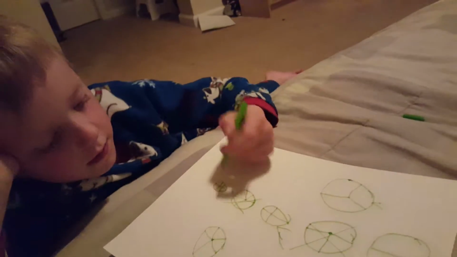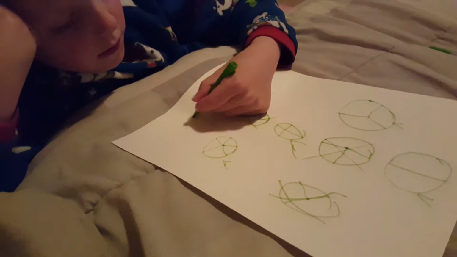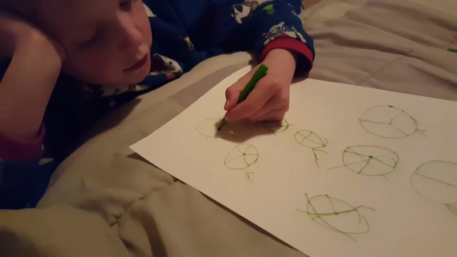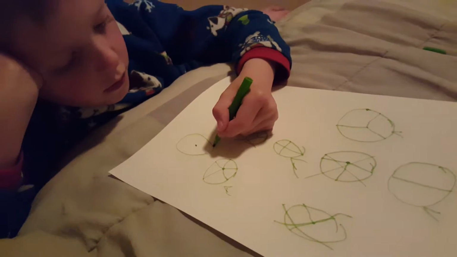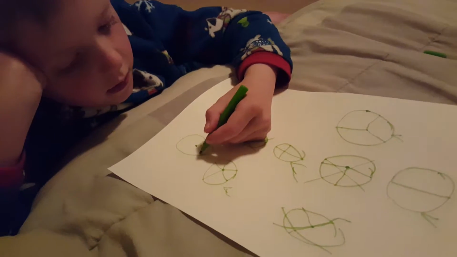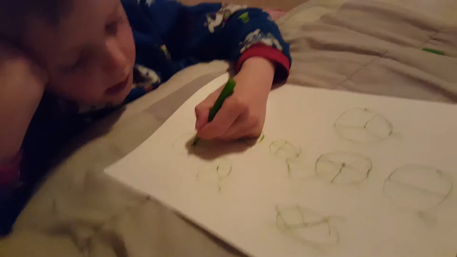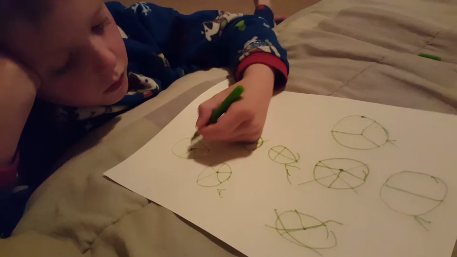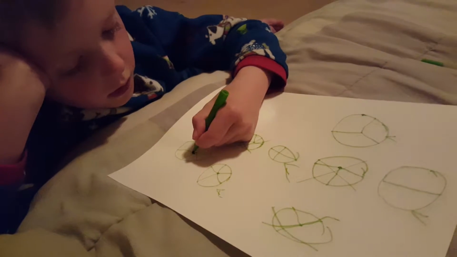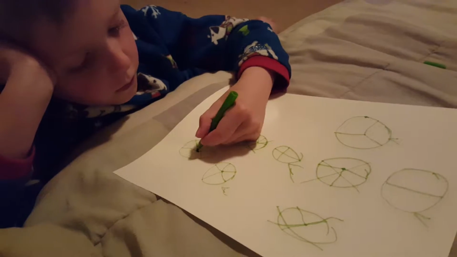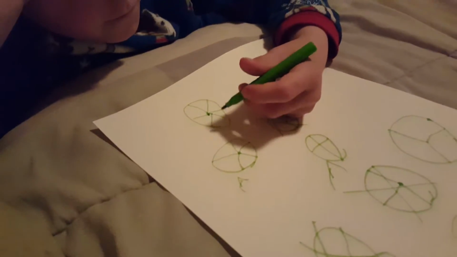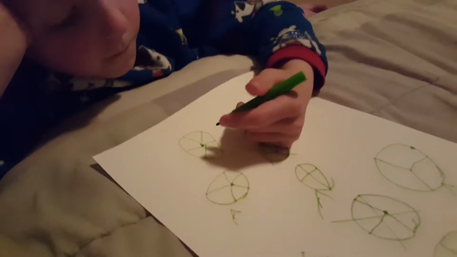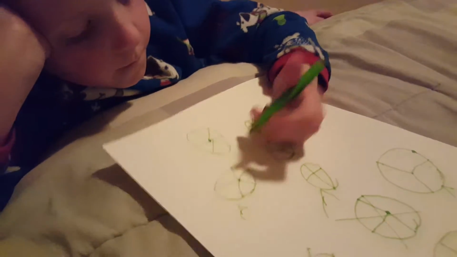Draw a circle. And draw yourself a dot in the middle. And remind yourself that all of your lines have to come to a point there. 1, 2, 3, 4, 6. That looks pretty good. That looks pretty good.